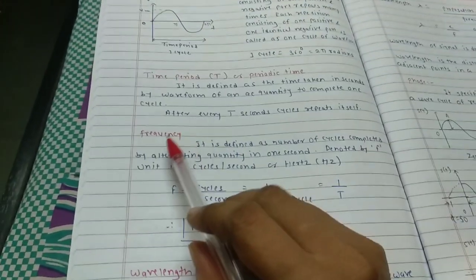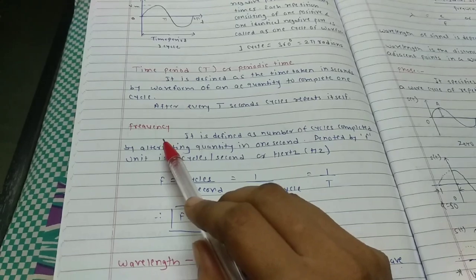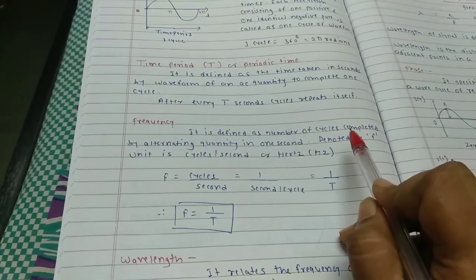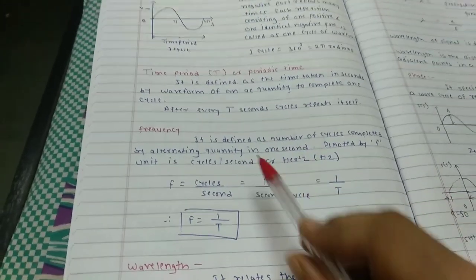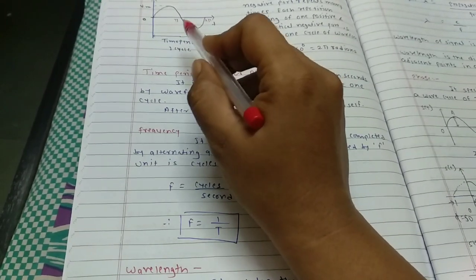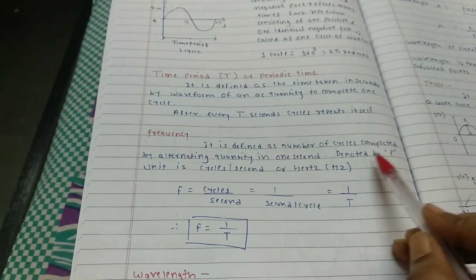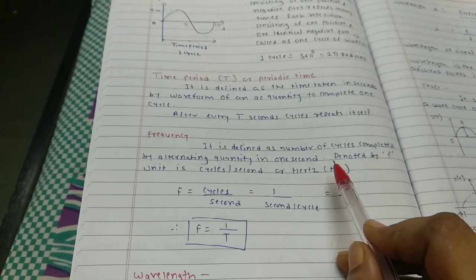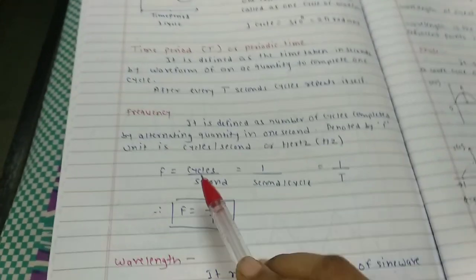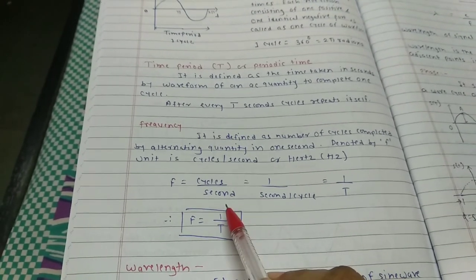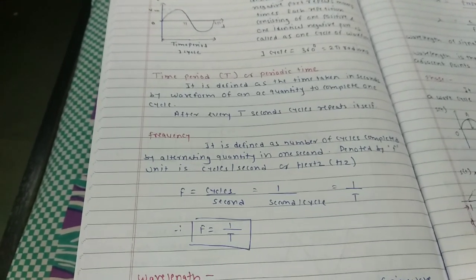Now let's see the third parameter, frequency. Frequency is defined as the number of cycles completed by an alternating quantity in 1 second. How many such cycles a signal completes in 1 second is called frequency. It is denoted by f and its unit is cycles per second, or hertz. So f is equal to cycles per second, that is equal to 1 upon T, and its unit is hertz.